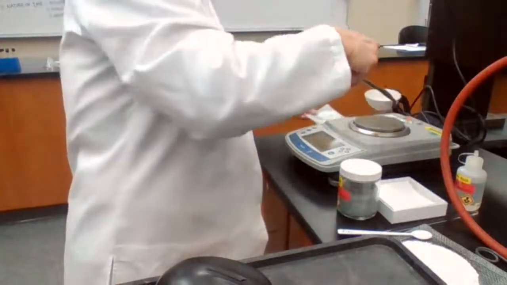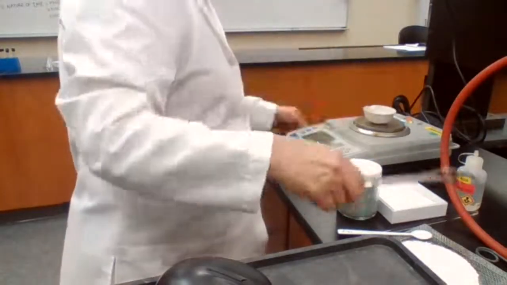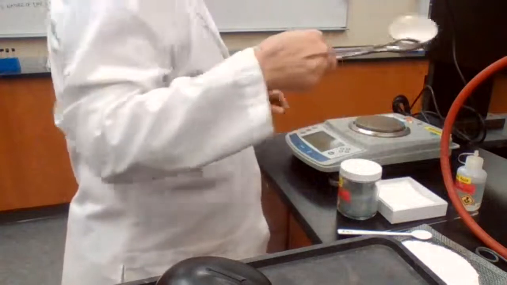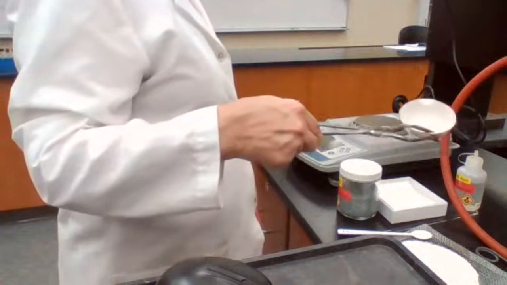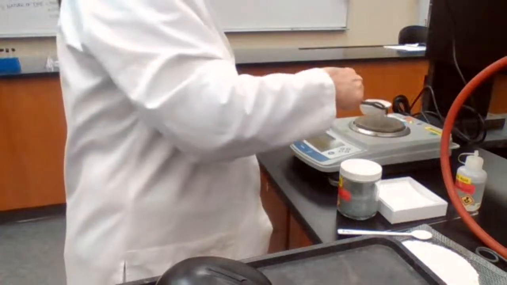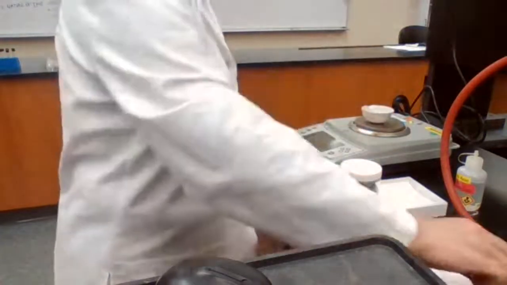So, mass of the empty evaporating dish. Before I place that, I'm just going to make sure it's 0 again. Place the evaporating dish. Record the mass. The mass of the evaporating dish is 40.259, and that is for A.